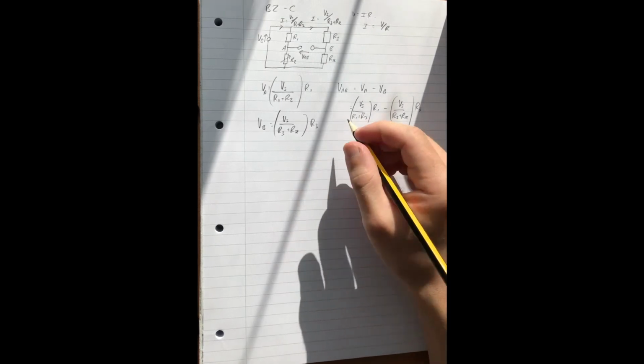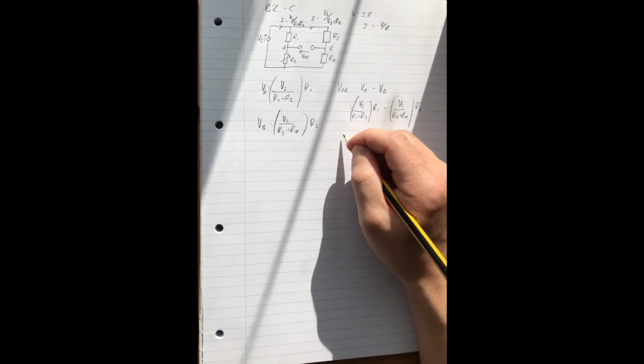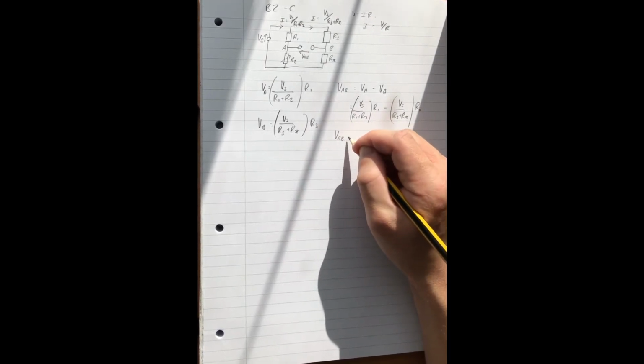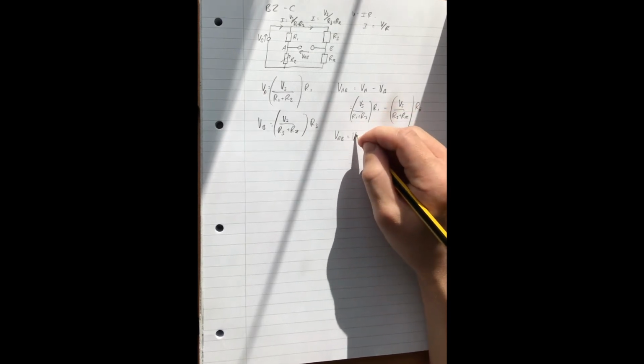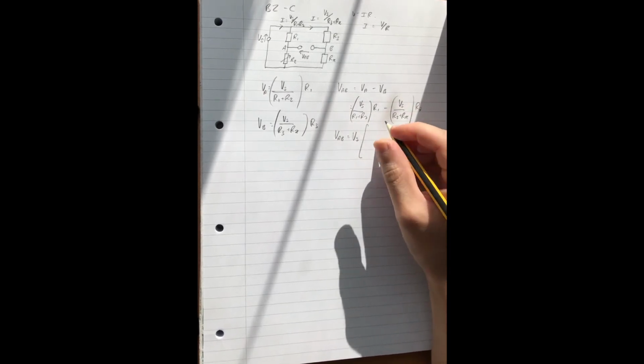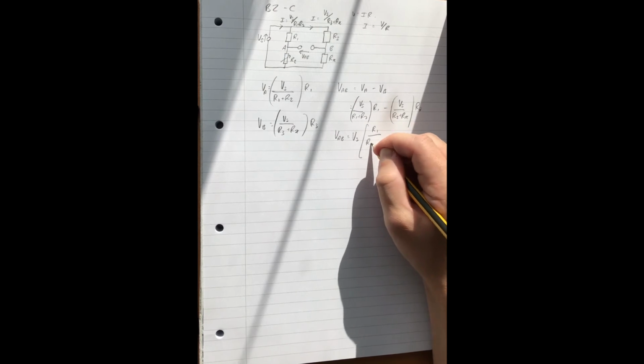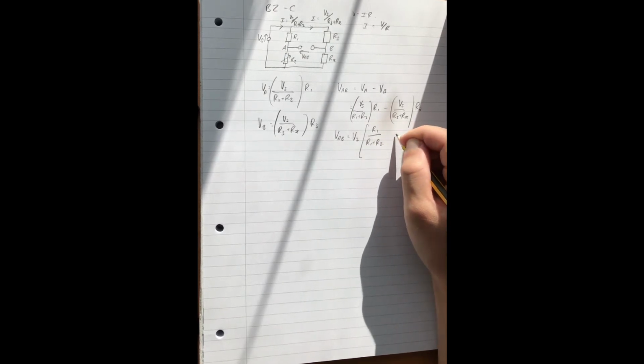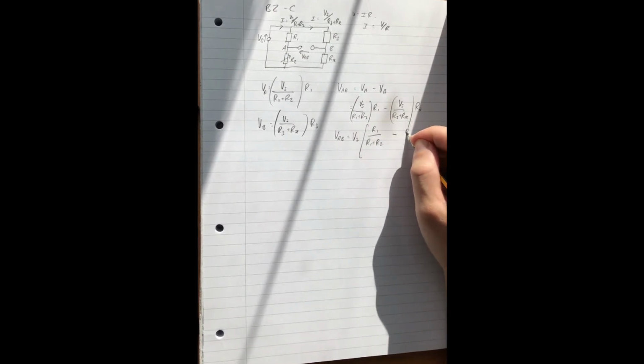Now let's take the Vs out of that. So we can say that VAB equals Vs times R1 on R1 plus R2 minus R3 on R3 plus Rx.